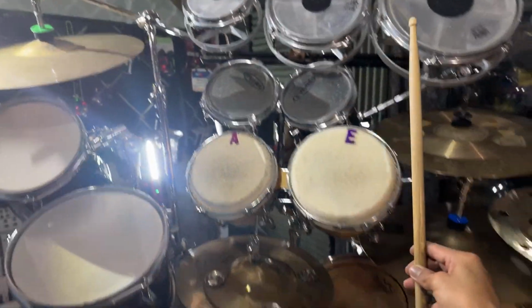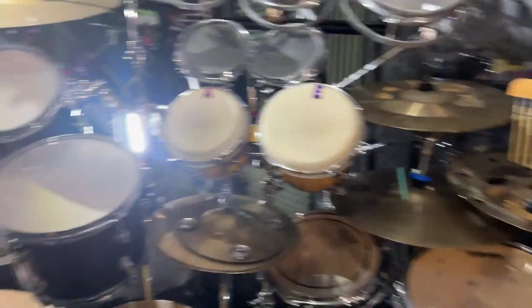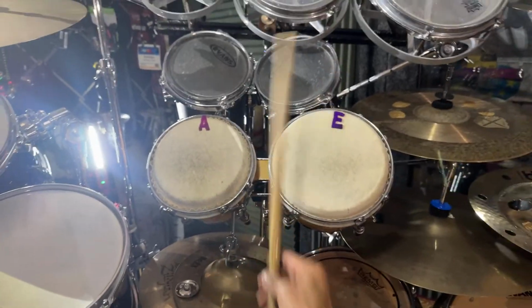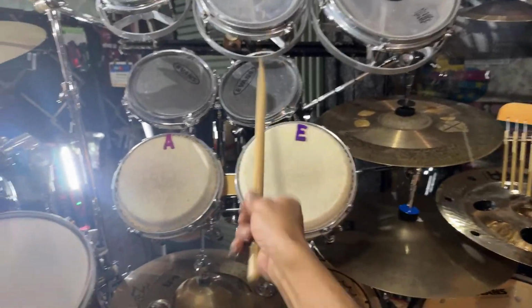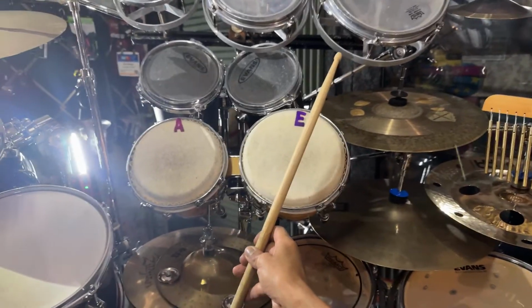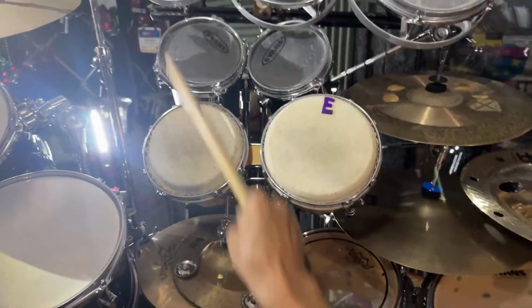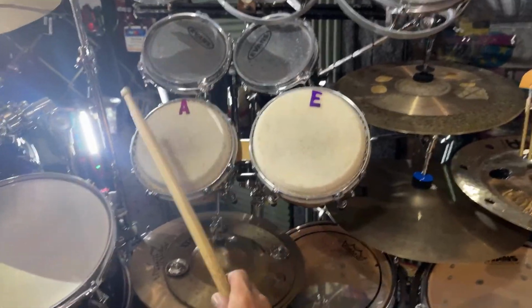Or, let's see, what's a good example? Oh, yeah, right here, look. That's a B, these three. Hi-hat, that's a B. And you can start from here, and then go in reverse. So B for victory, right?